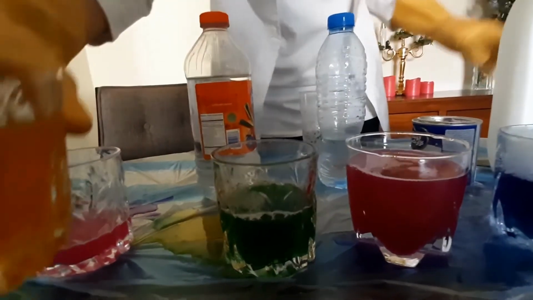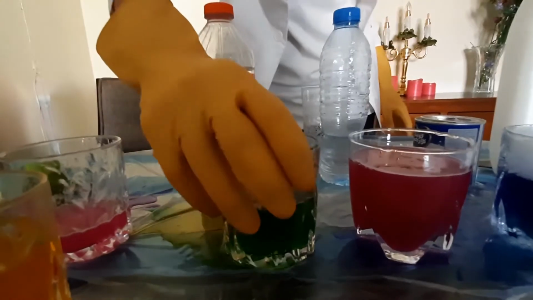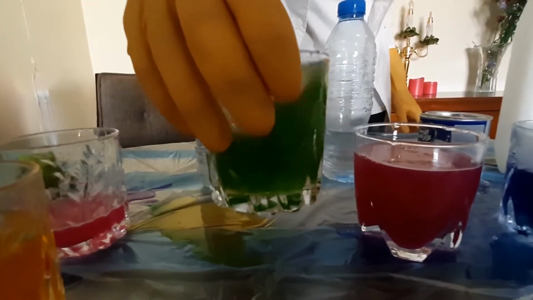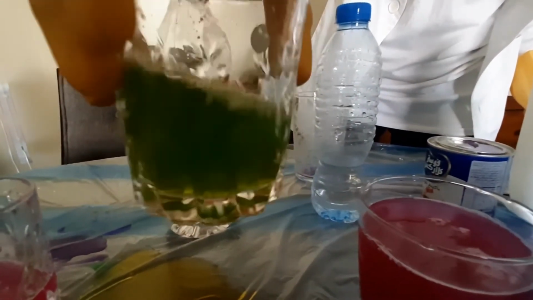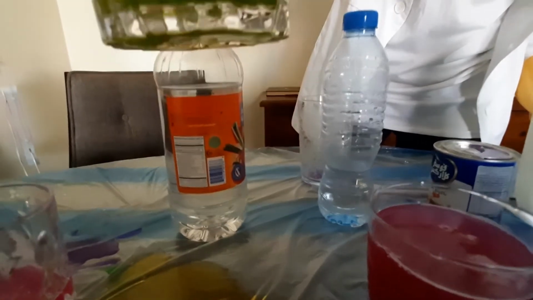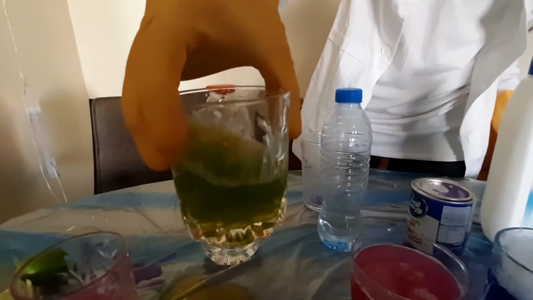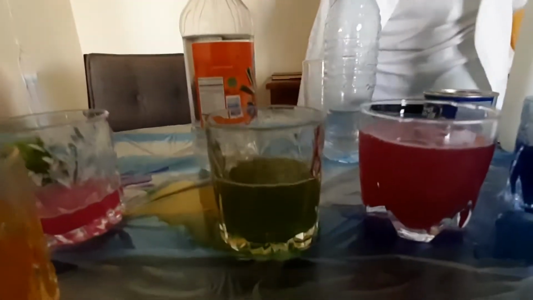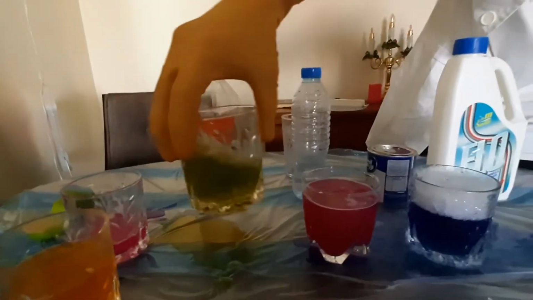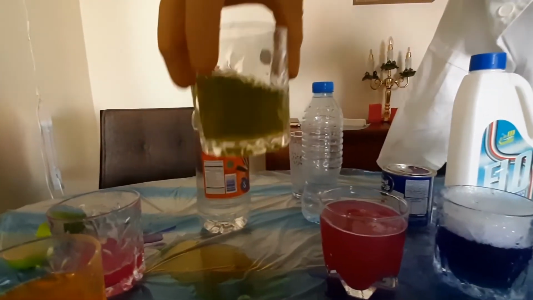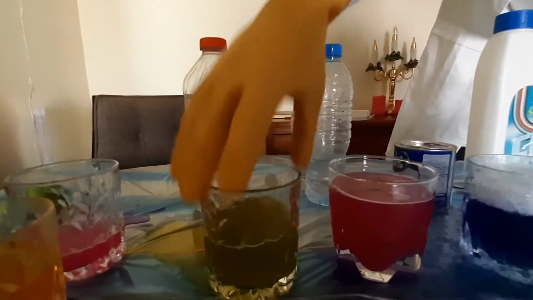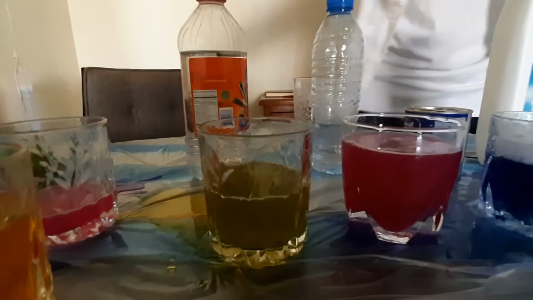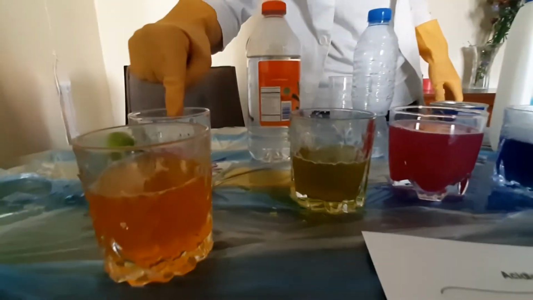Now let's try to mix it. Now this is a green color. Let's wait a little bit. You could see that it's starting to change to a yellow color gradually. It was dark and now it's changing gradually to a yellow color. Let's just wait for a moment. Right here, it's starting to change to a yellow color. It's trying to neutralize right now because this is a very alkaline solution and this is a very acidic solution.